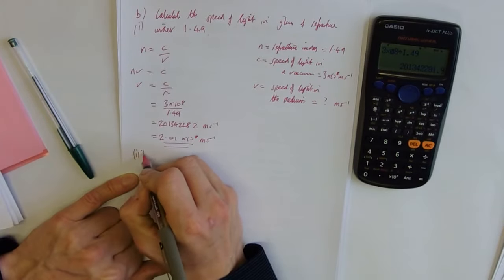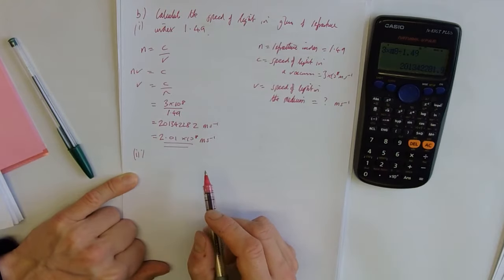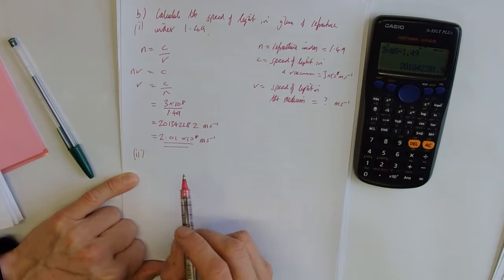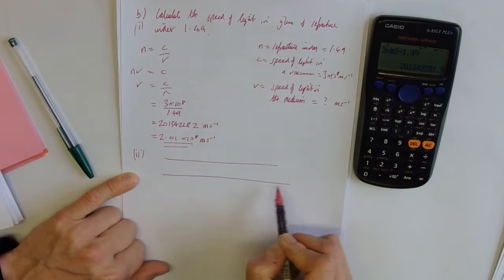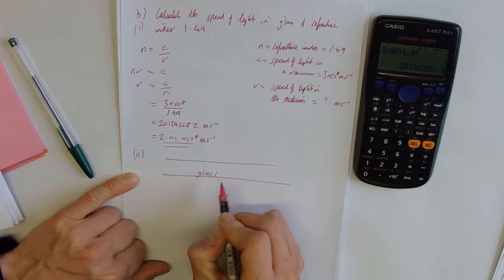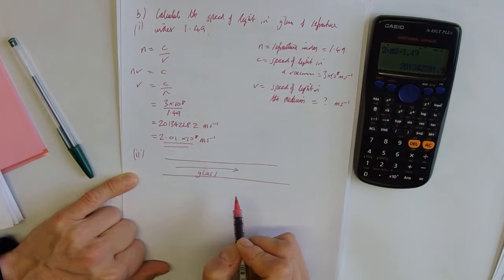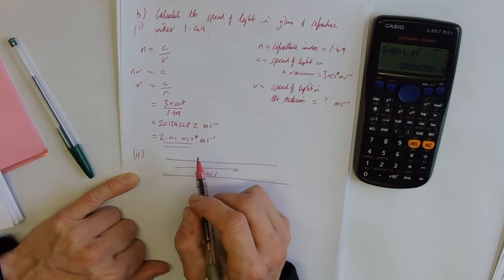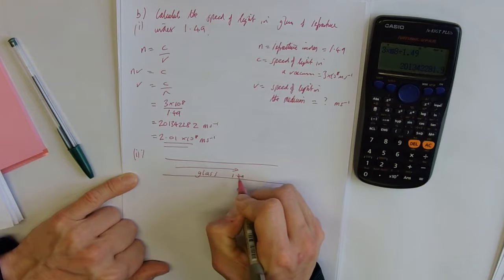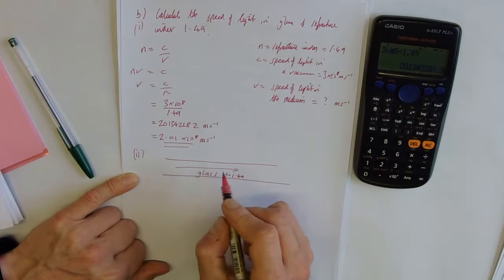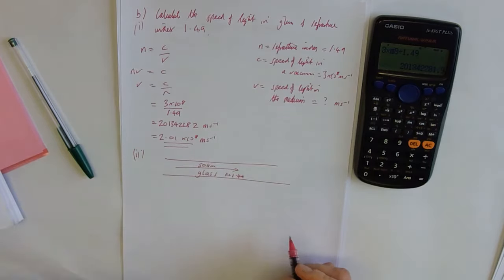Part 2, calculate the minimum time for a light pulse to travel from end to end along a straight glass fibre. So we've got straight glass fibre, and our light pulse is travelling along there. And what other information? So we've got glass refractive index 1.49, and the distance that we've got is 50 kilometers.